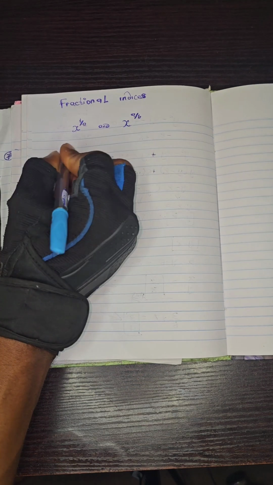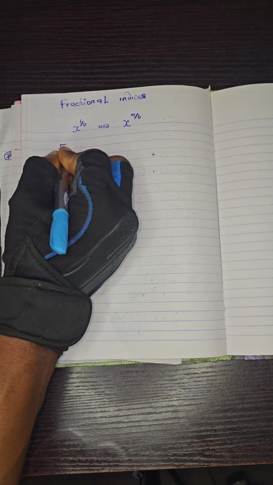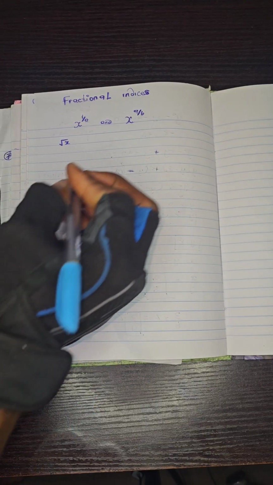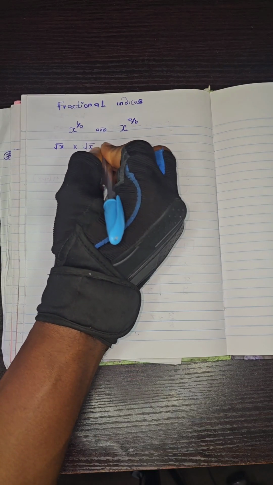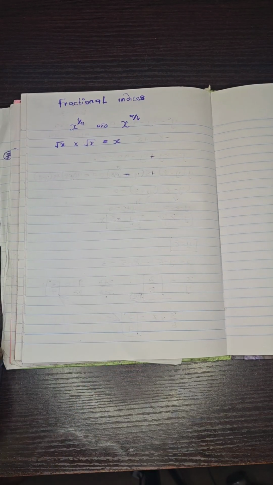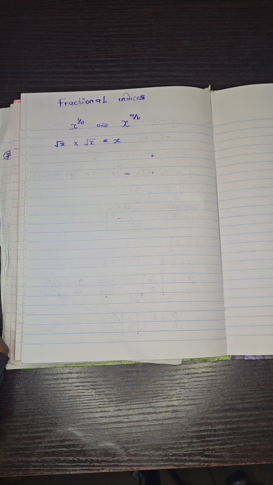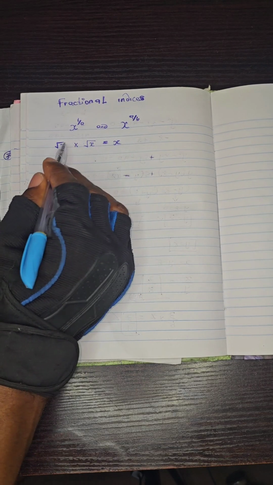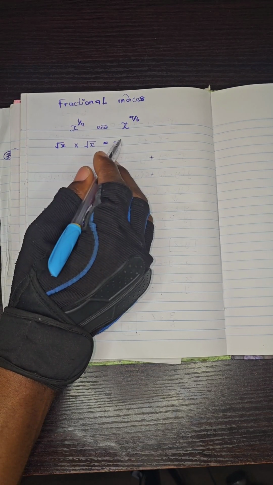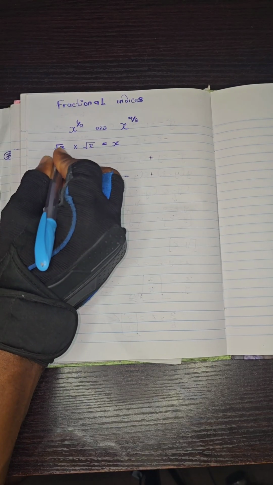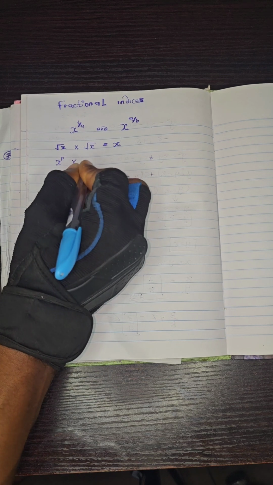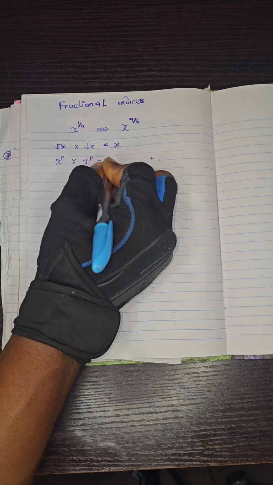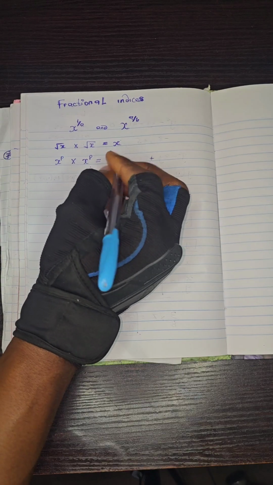So let's say we have something like square root of x multiplied by square root of x. What are we going to get? We are going to get x, right? Now we are trying to know how square root is giving us a whole number. So let's assume this square root is a power of x. I will now say x raised power p times x raised power p is giving us x. Are we together?